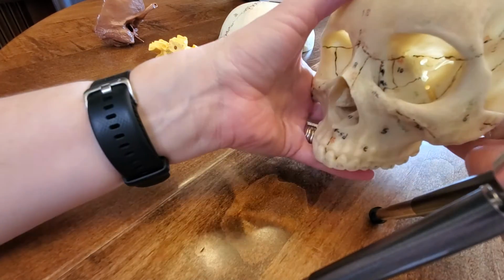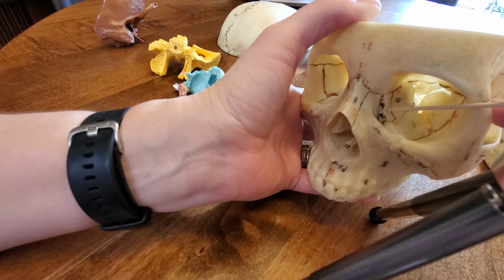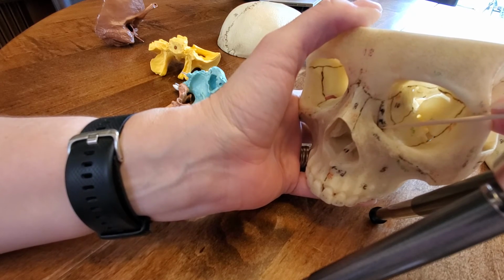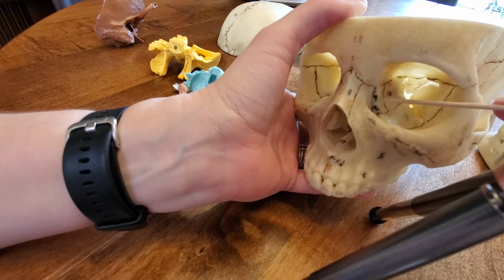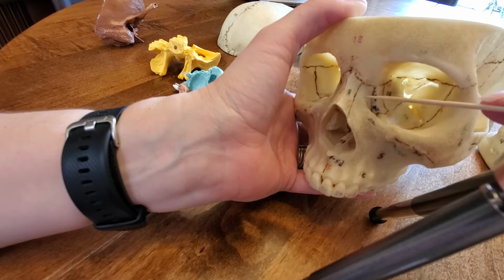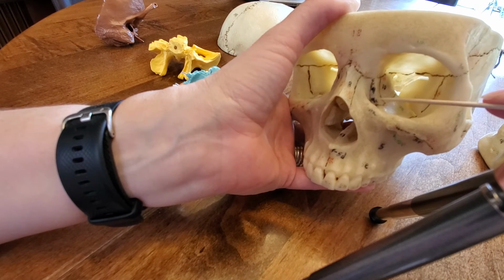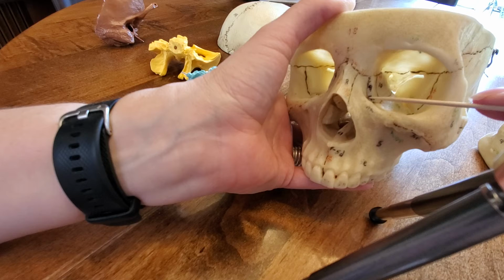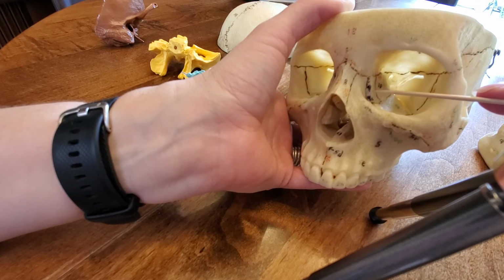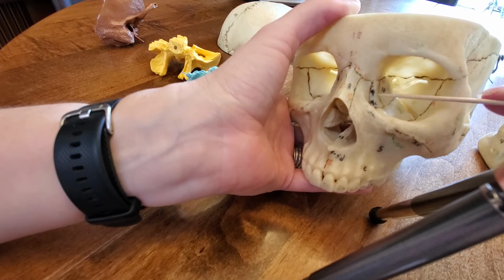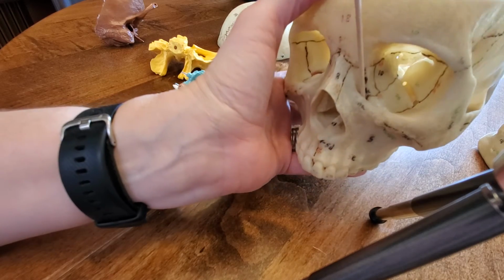The last bone on this page of the lab manual is the lacrimal bone, and lacrimal means tear. So the lacrimal bone is going to be behind the maxilla, 2 bones back from the nasal bone, and it's going to be right in that front medial corner of your eye where your tears come out.